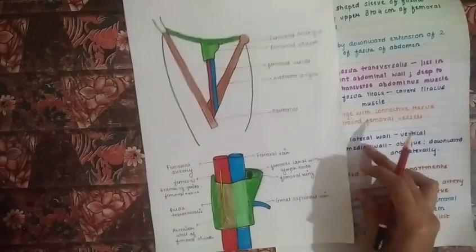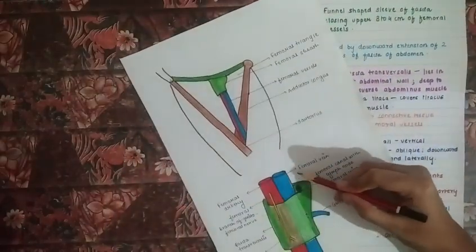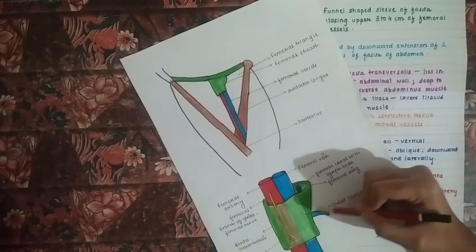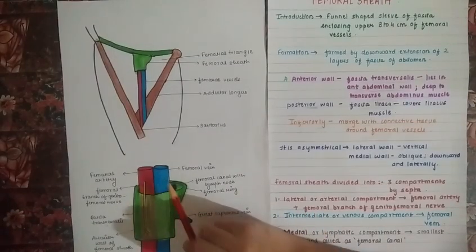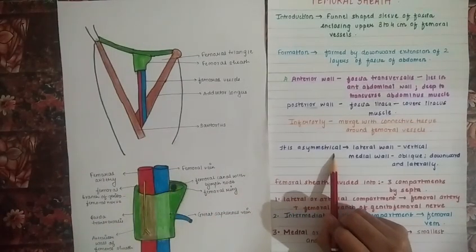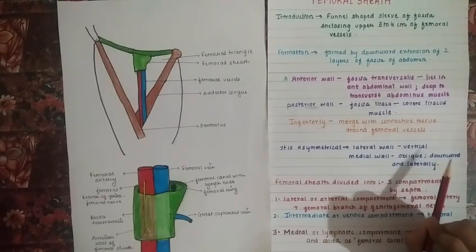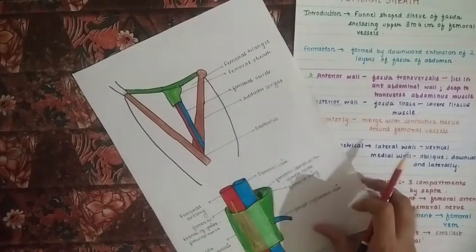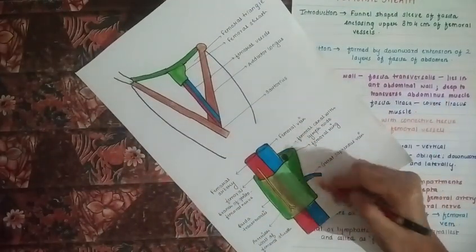So we can see clearly in this diagram, this is the femoral sheath. It covers the upper 3 to 4 cm of the femoral vessels, like femoral artery and femoral vein. So it is asymmetrical. Lateral wall is vertical, medial wall is oblique, downward and medially.